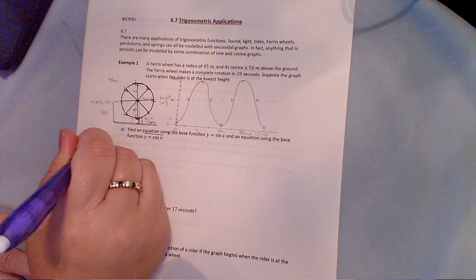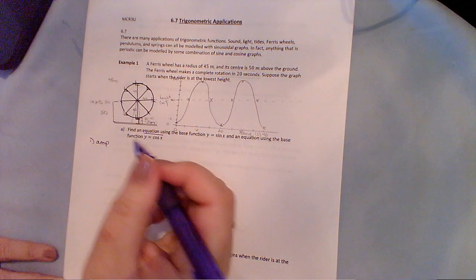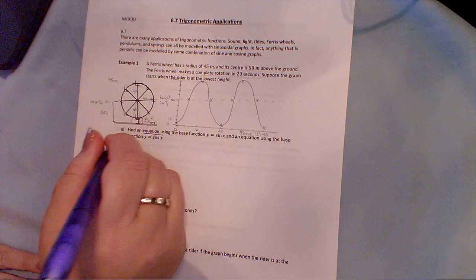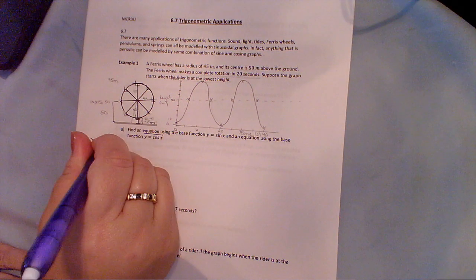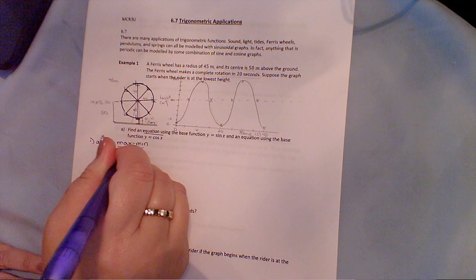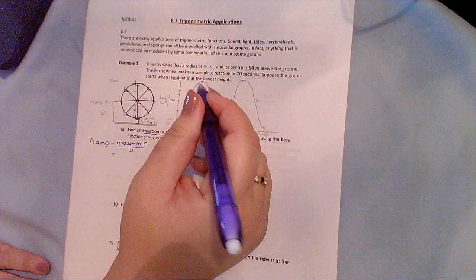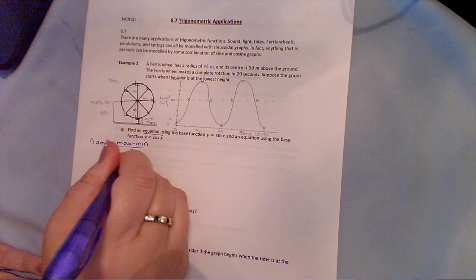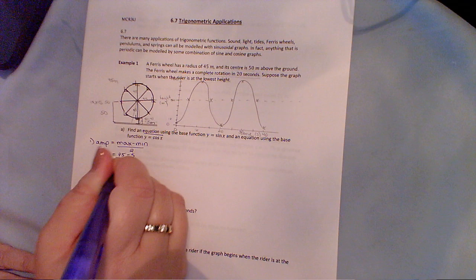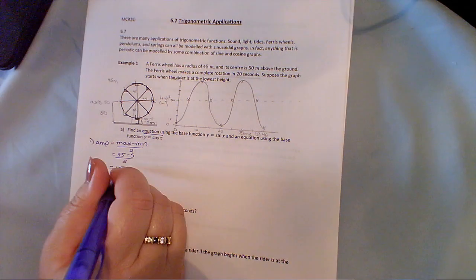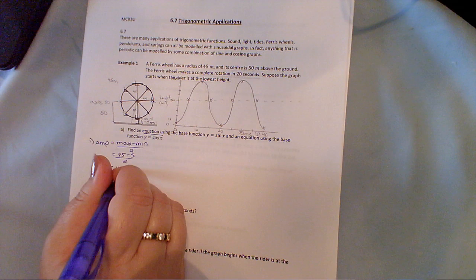Amplitude. We already know what the amplitude is from the graph, from our situation here. But just to show you what it is, amplitude equals max minus min, cut in half. The max is 95. The min was 5, and we're cutting that in half. 90 cut in half is 45. Well, we've seen that 45 before. This is the radius of the wheel.